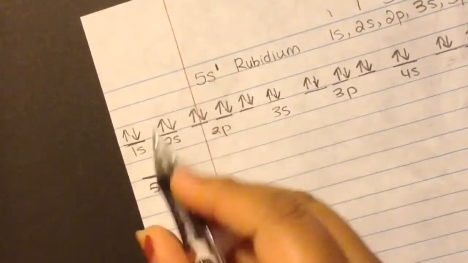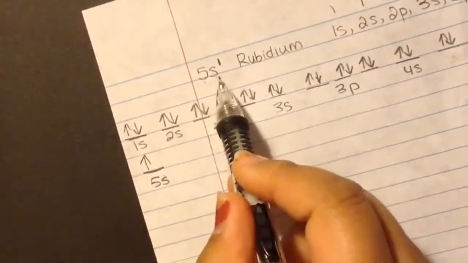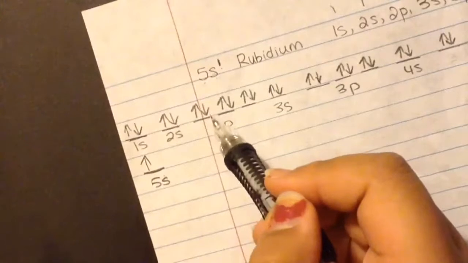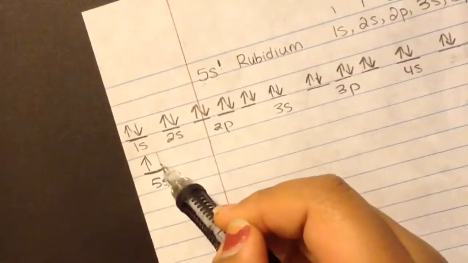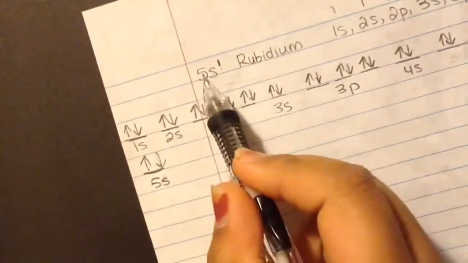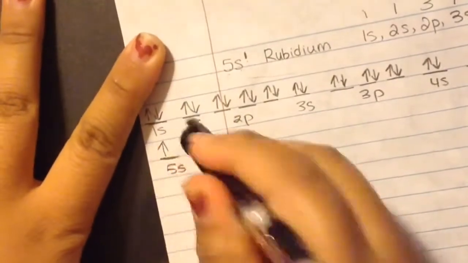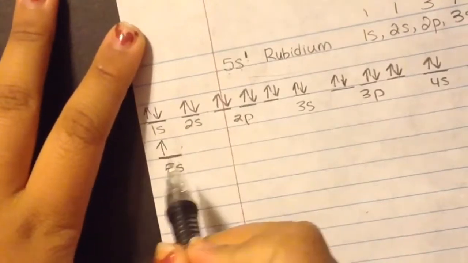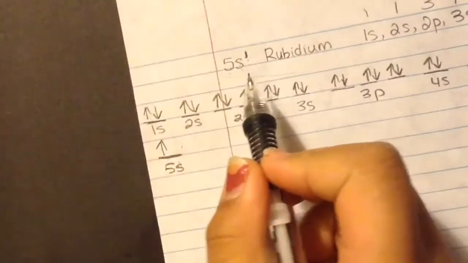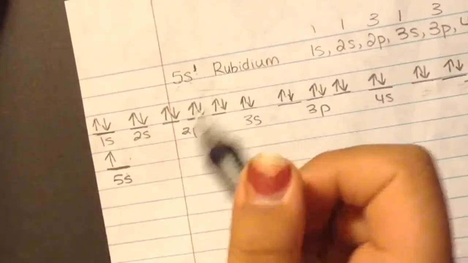Just one. There's no down arrow because it's 5s1. It's not 5s2, or else that would be strontium. If this was down, this would be a completely new element, and it'd be 5s2 strontium. But it's not. It's 5s1 rubidium. Therefore, there's only one up arrow because there's only one. So this all connects to the electron configuration.